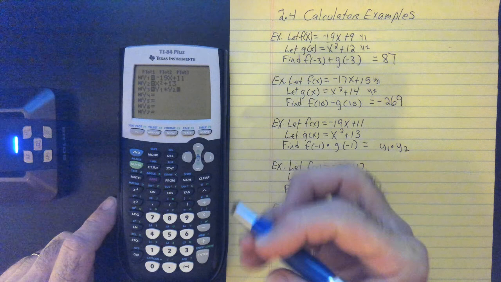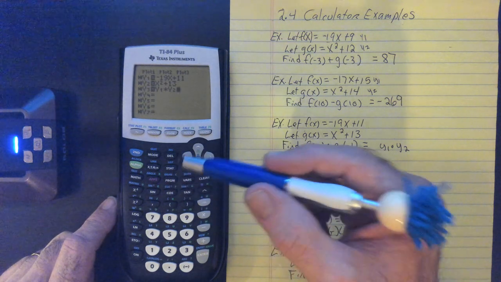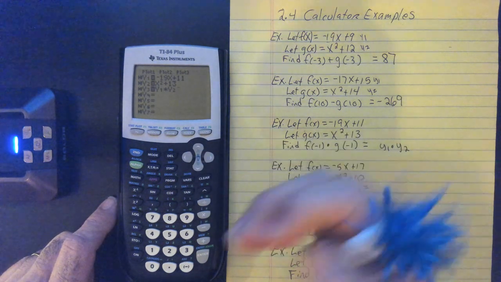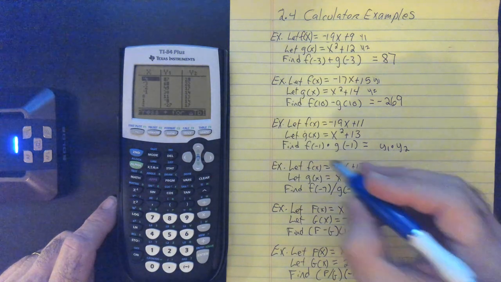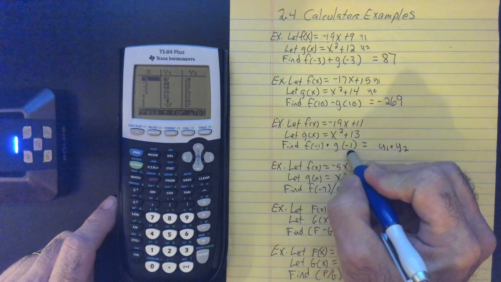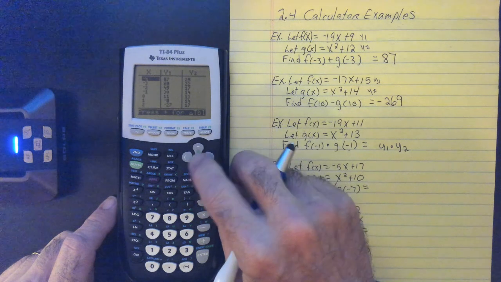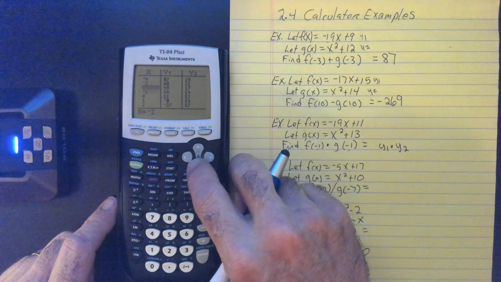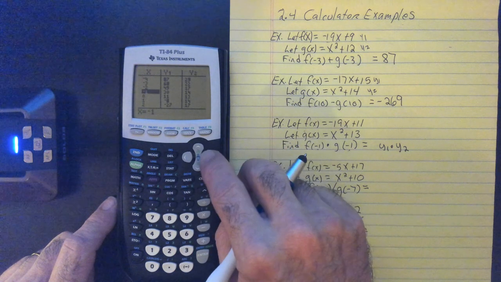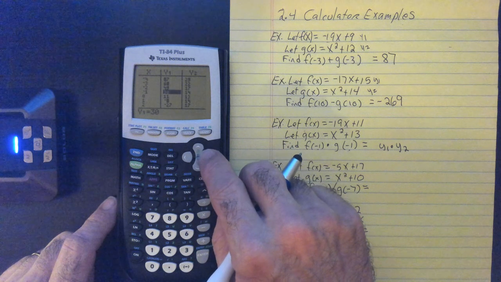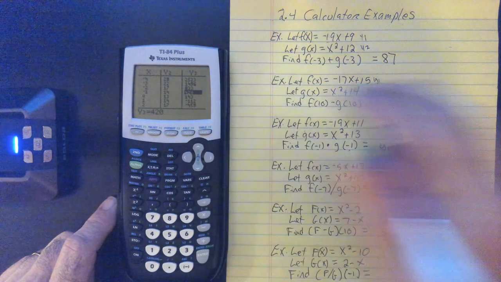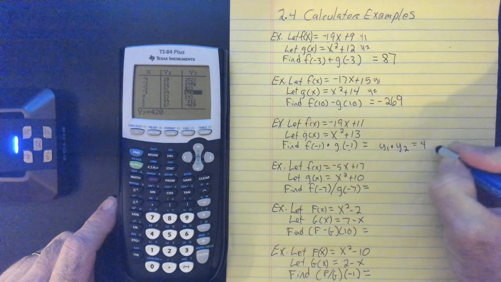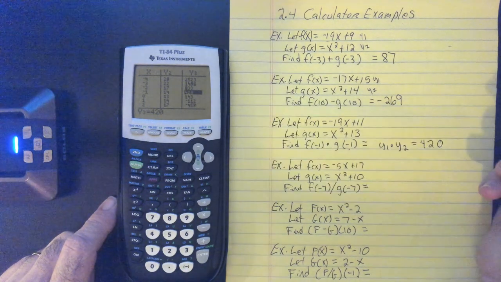So now I'm going to make a column in my table that I can find these values at. So when I hit second graph to get my table, I want to find f of negative 1 times g of negative 1. So since I made that in my third column, I'm going to go to x value of negative 1. There's the value at y1, value at y2. I'm going to go over here to y3, and I get 420.